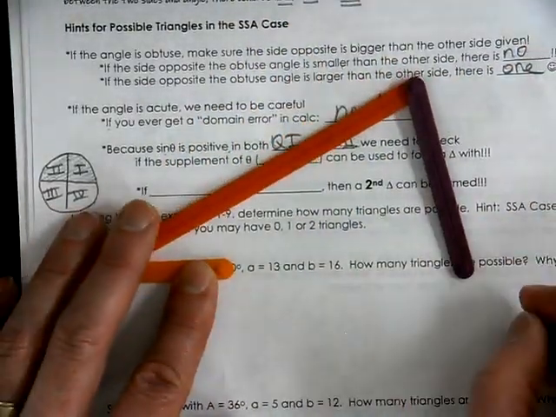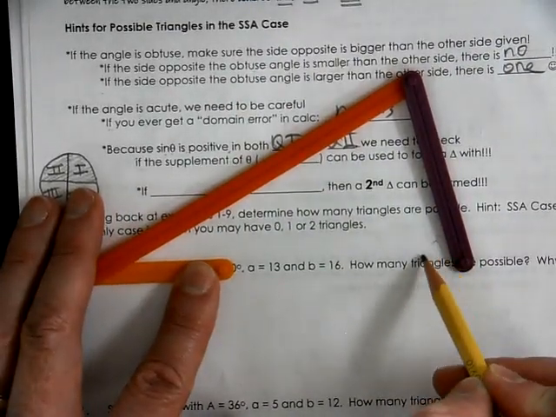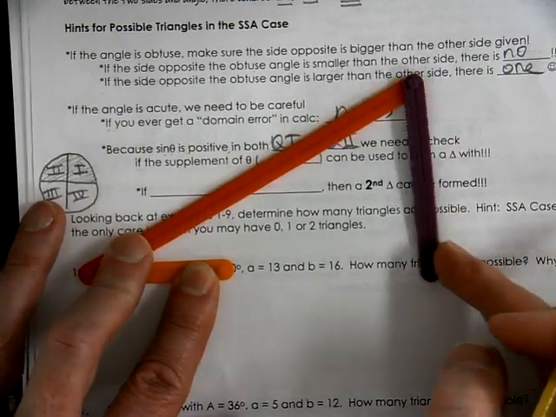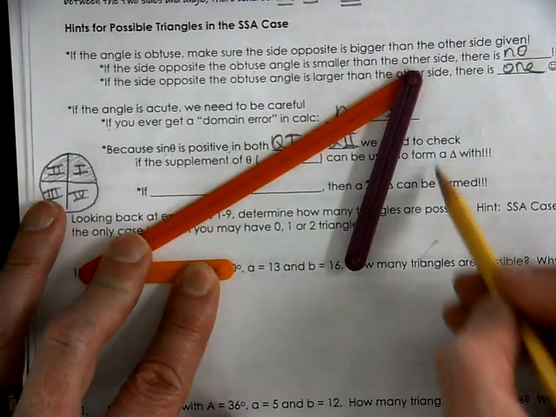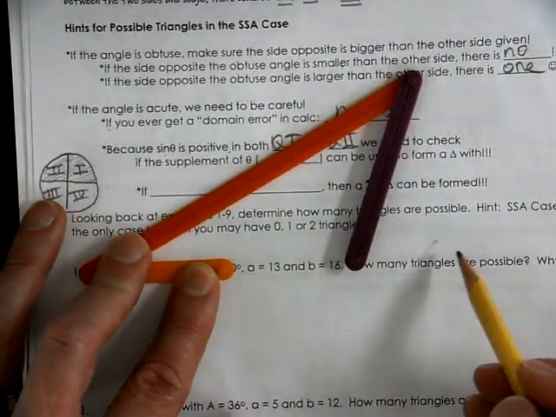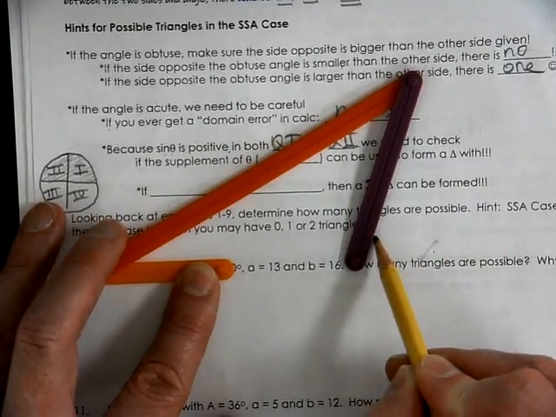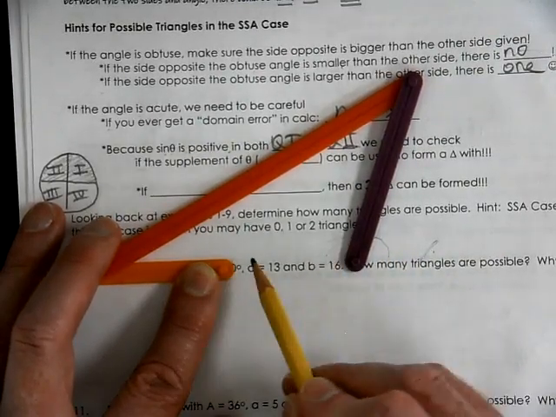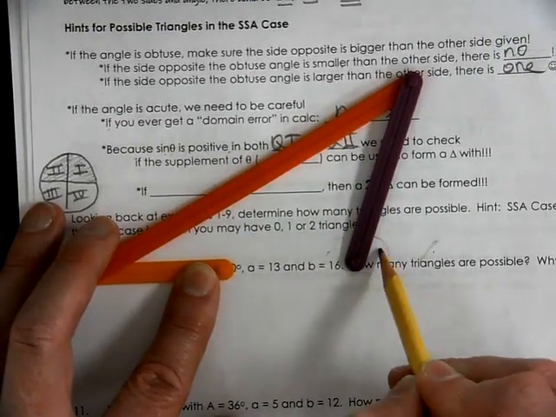If we come over here and we find this angle over here, you can test it with the supplement because you form this isosceles triangle. So this angle is the same as that one, which is supplementary here with the second triangle that we form. This would be supplementary to those.